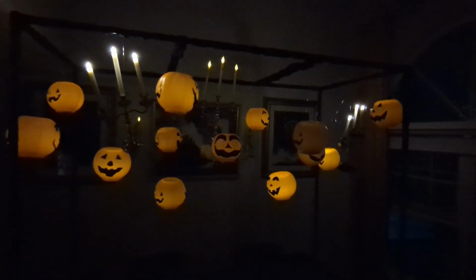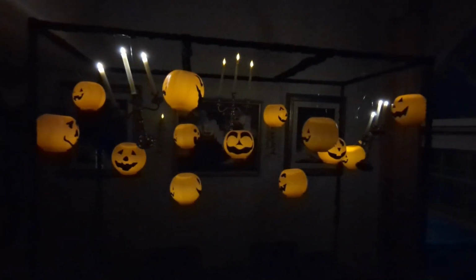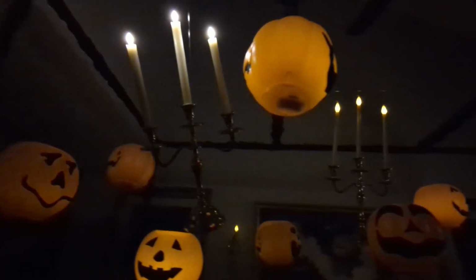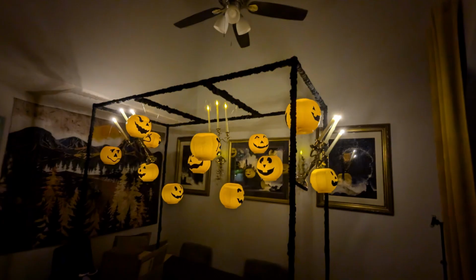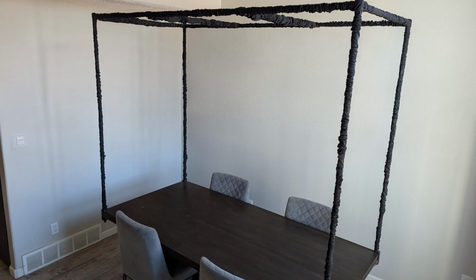I am still not over this Halloween tabletop decor that I made with this arch. I was able to create such a fun Halloween installation, and I just knew that I needed to make something equally cool or cooler for holidays 2024. This is what the base of that Halloween tablescape is.